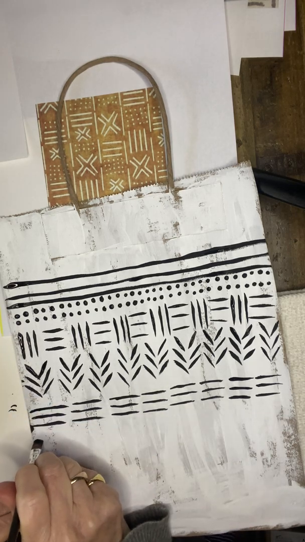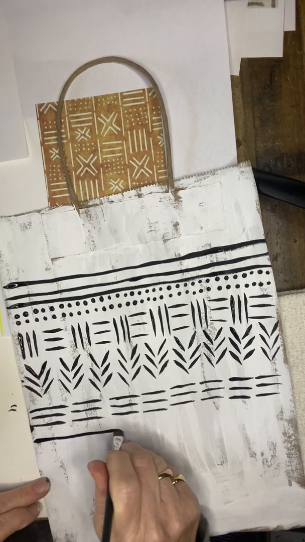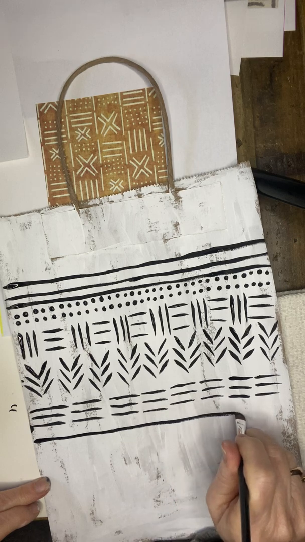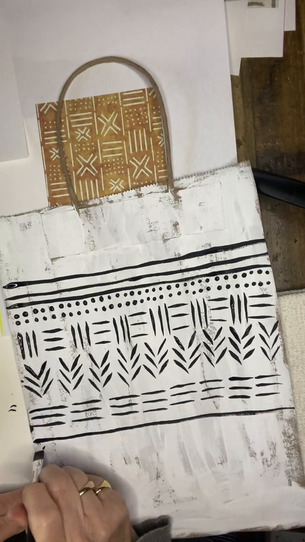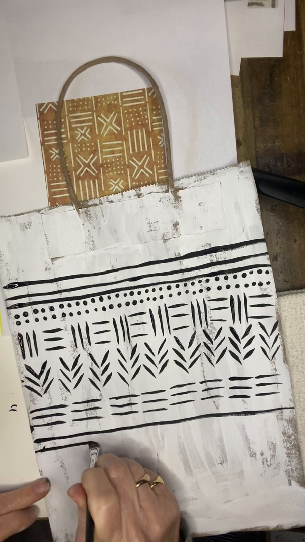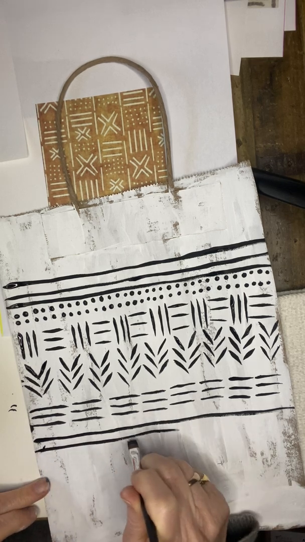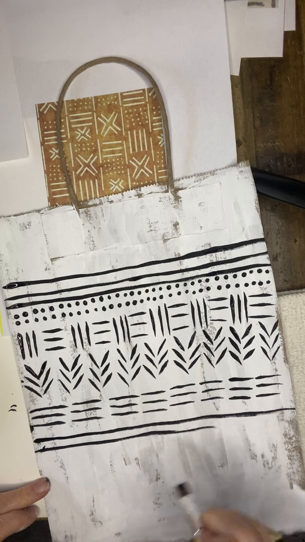Perhaps add another stripe. Going from one end to the other, make sure that your paint touches each end of your paper, your craft paper.